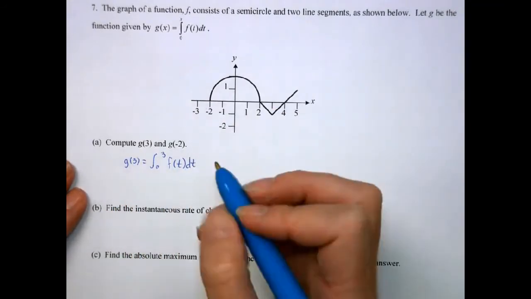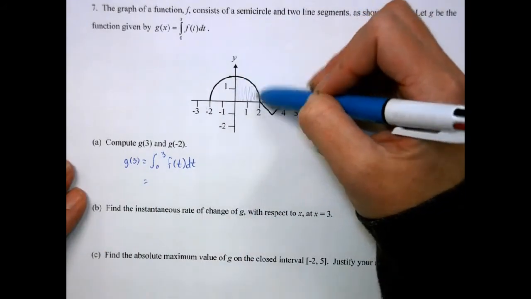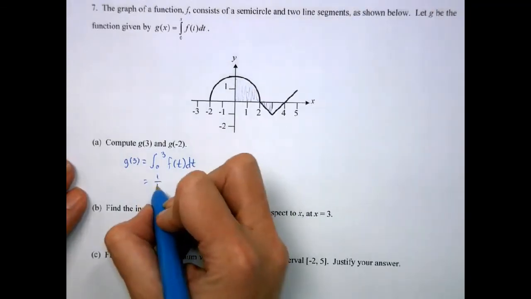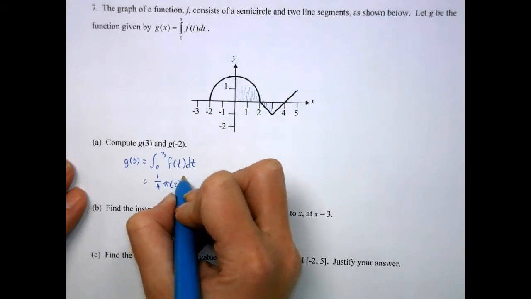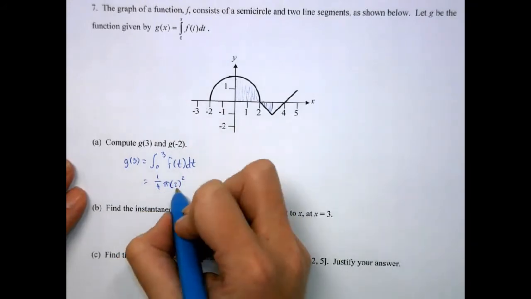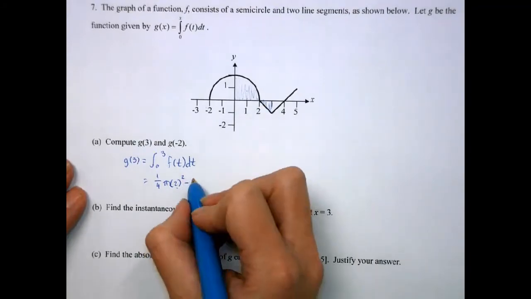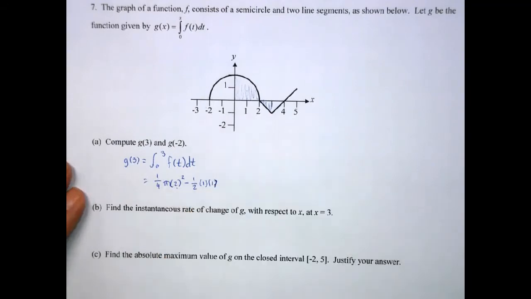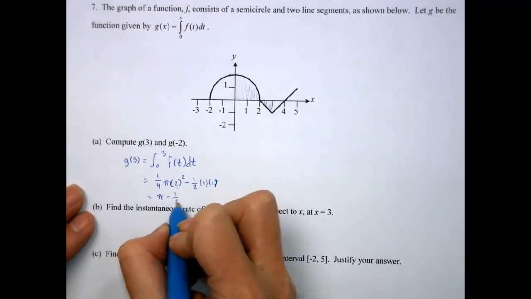Okay, so that's going to be from 0 to 3. So it's going to be this quarter circle, pi r squared, the r is 2, 1/4 of that, minus, because this is below the x-axis, the area of that triangle. Okay, now you can leave it just like that. This does cancel to pi minus 1/2, but that's acceptable.